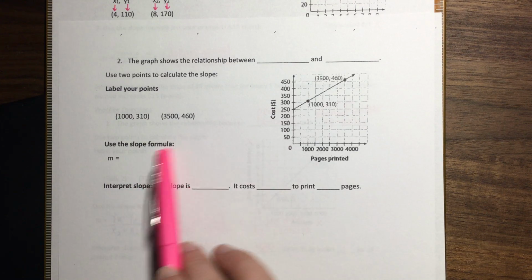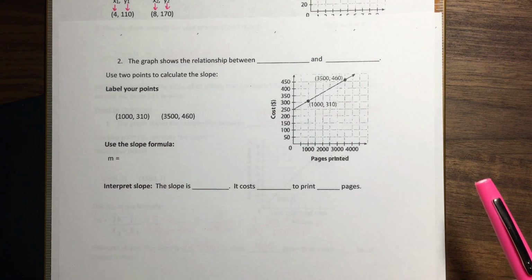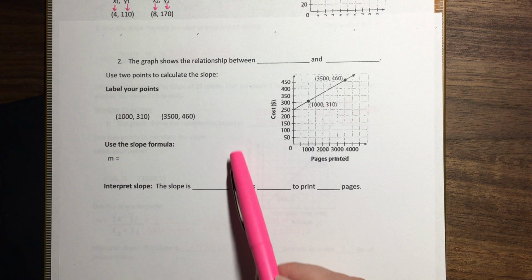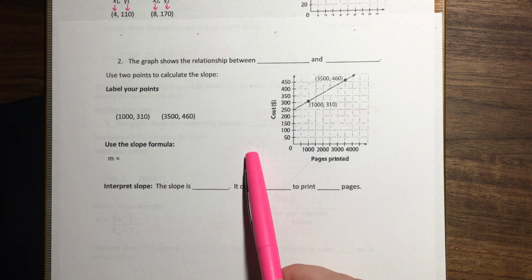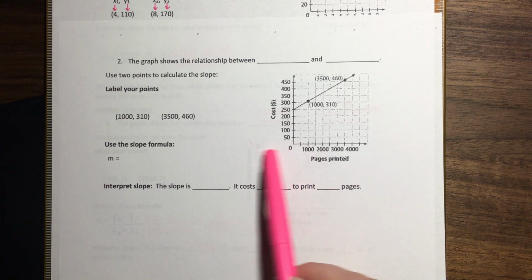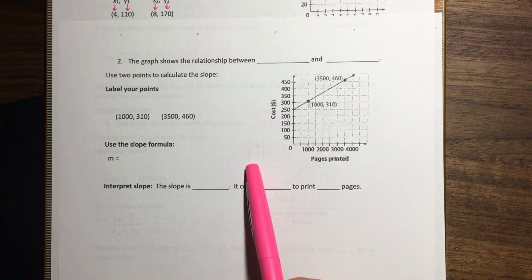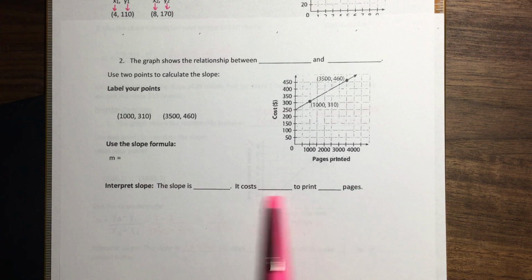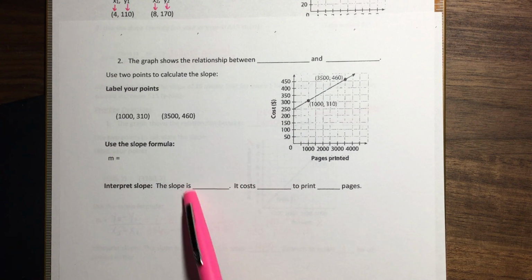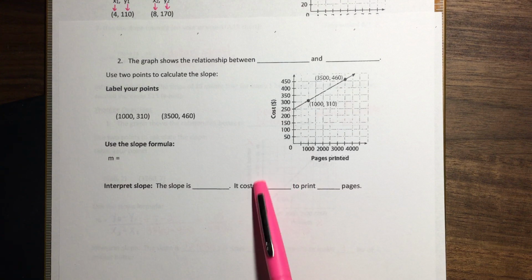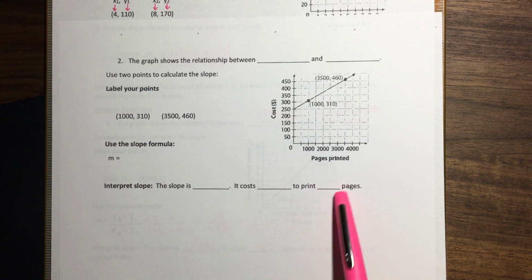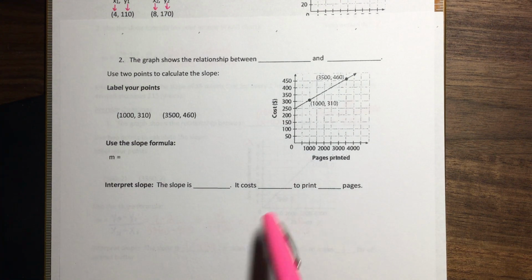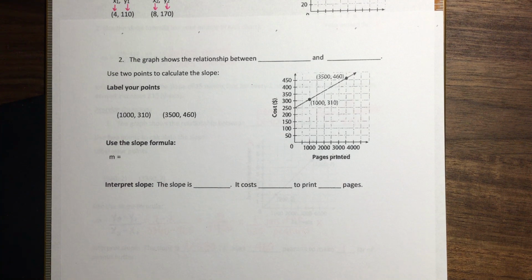I plug them into my slope formula. After I plug it into my slope formula, I'll get my answer of a fraction. Then I'll write my Y variable, which should be cost, over my X variable, which will be pages printed. After that, you're going to interpret that slope. The slope is what? It costs what to print what number of pages. All right? Go ahead and get number 2 done for me. I'll have it posted later.